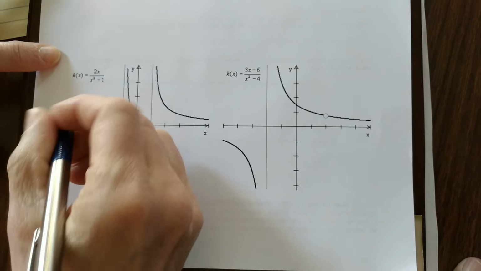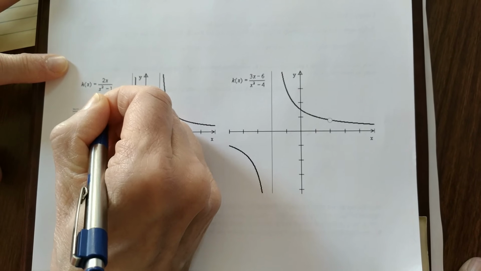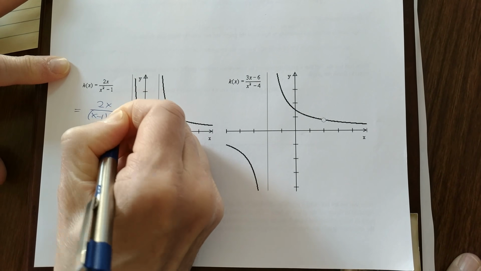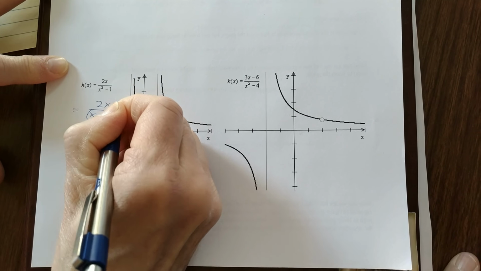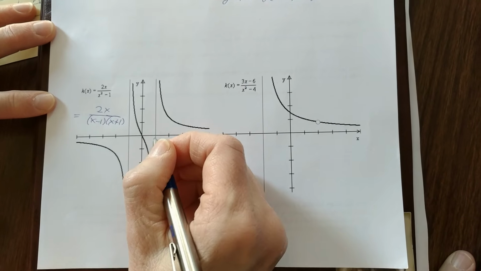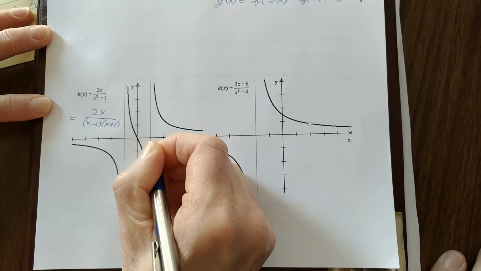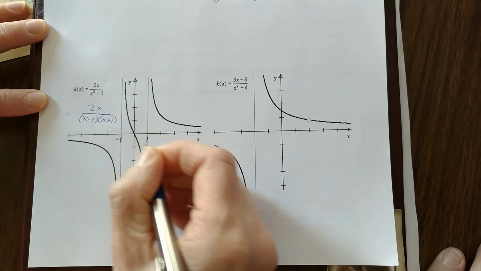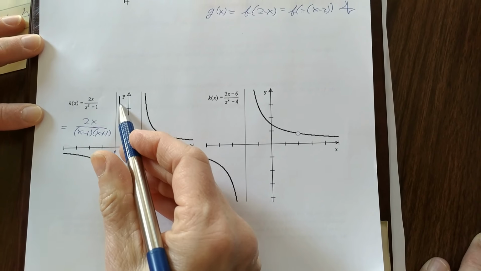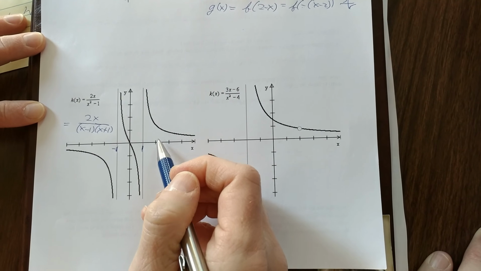So for h of x, if you factor that, you get 2x over x minus 1 times x plus 1. So we know that it's got to have our vertical asymptotes at 1 and minus 1. What we haven't figured out yet is why we picked where it's positive and where it's negative.